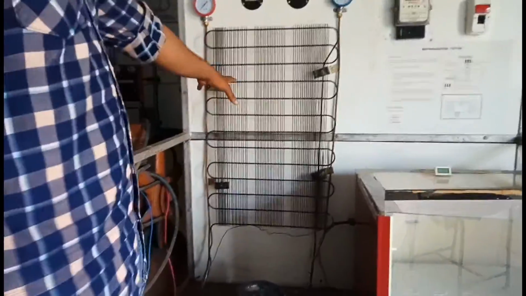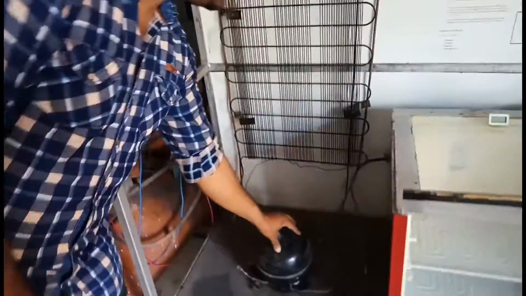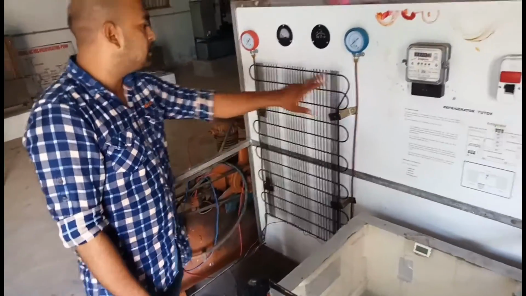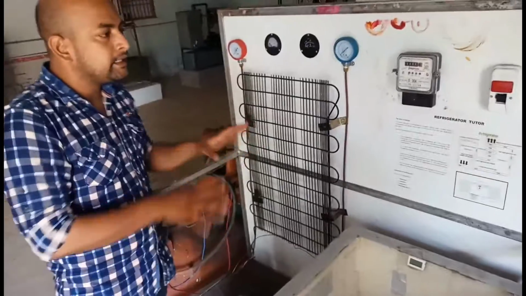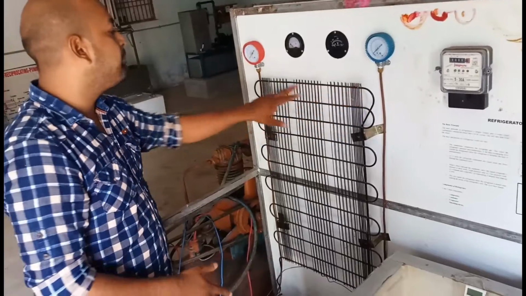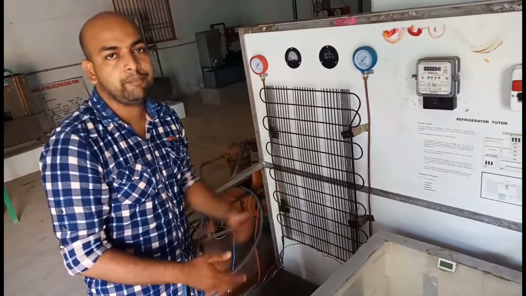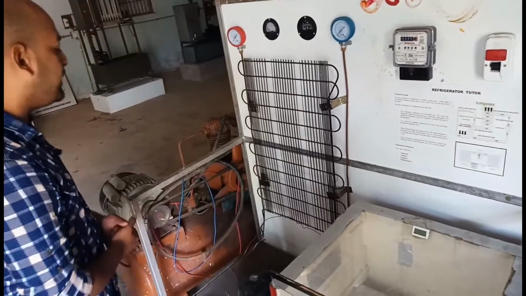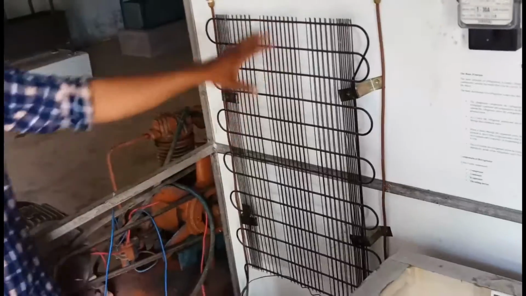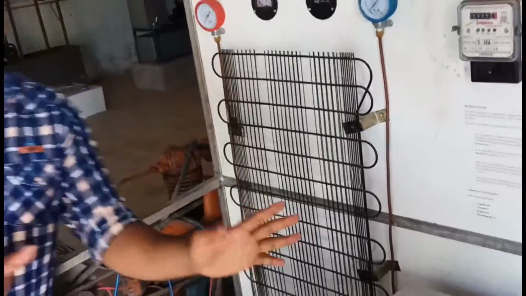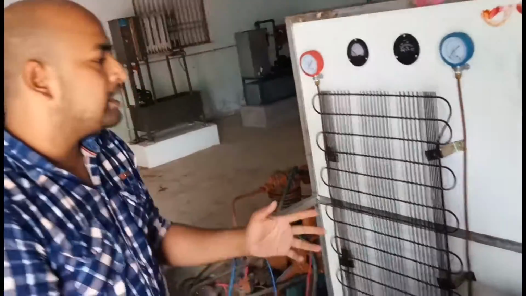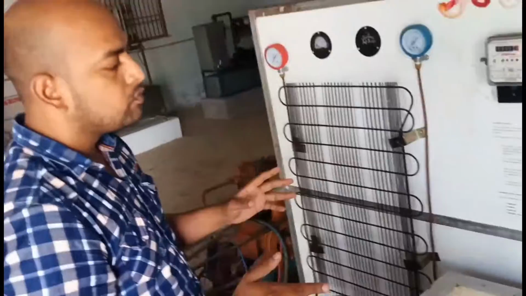So here we can say the compressed gas or the hot gas is transferred this way, and in our surrounding atmospheric air is there. That's why the high pressurized gas becomes low pressurized. So we can say this entire section is the condenser part. The main aim of the condenser is to condense the pressurized gas. Condense means we can cool the gas.